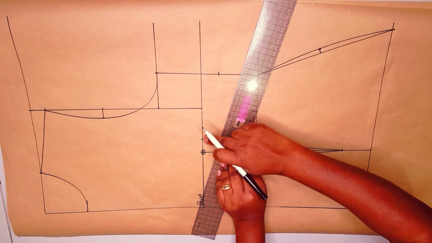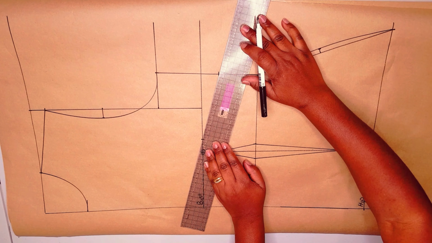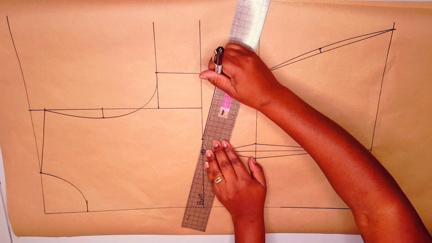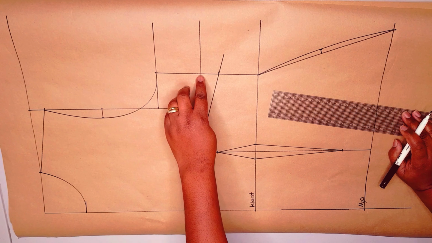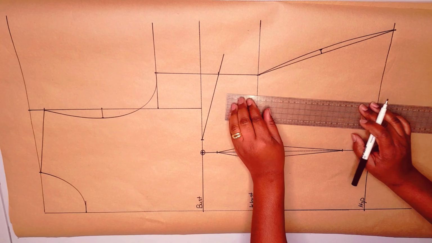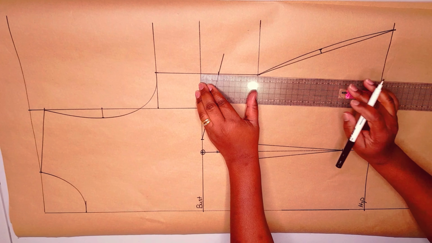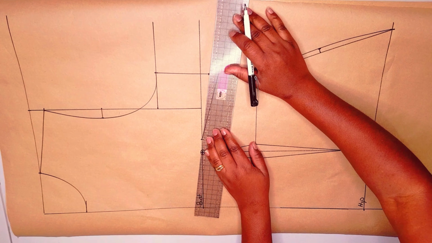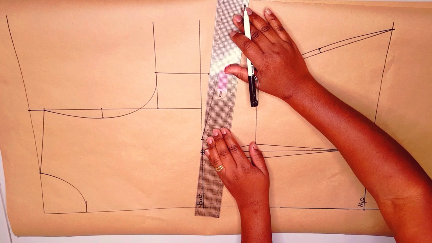Connect this point to this point we just marked here on the bust line. Mark halfway from this point to this point, which is 1.5 centimeters since it's a 3 centimeter dart. And draw in another straight line.